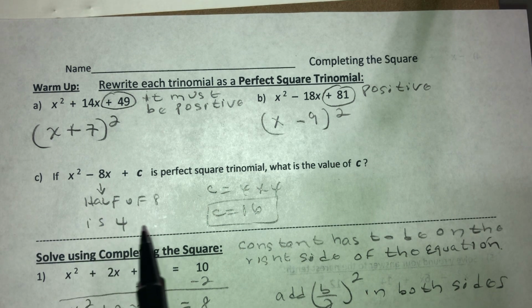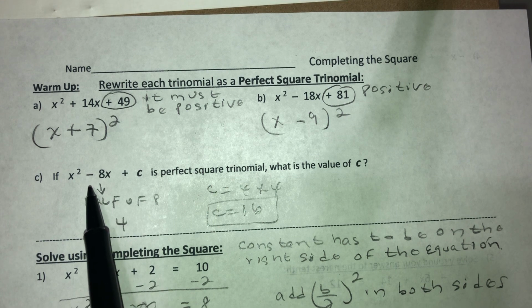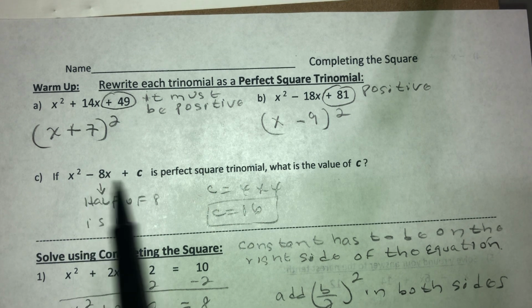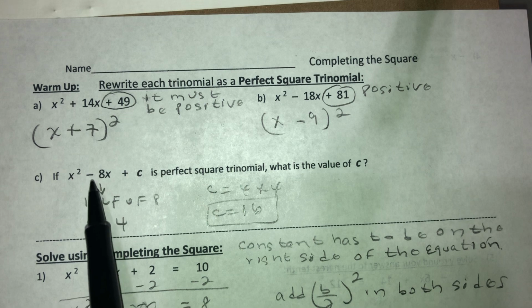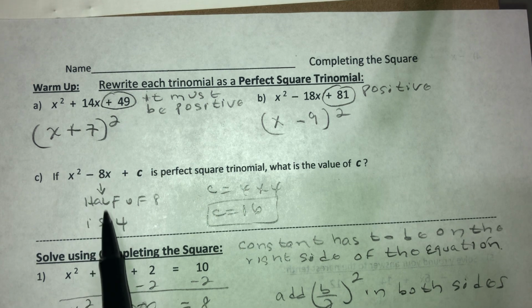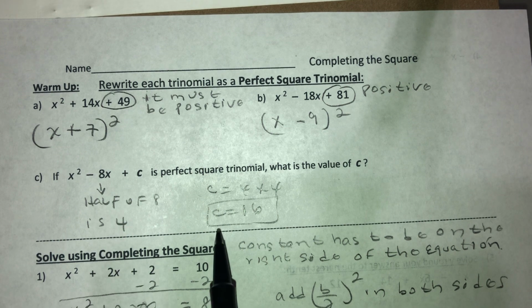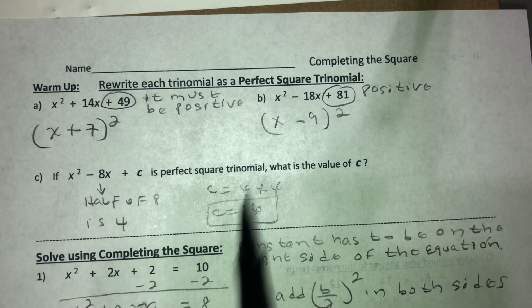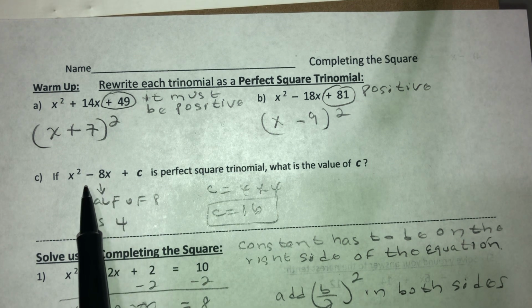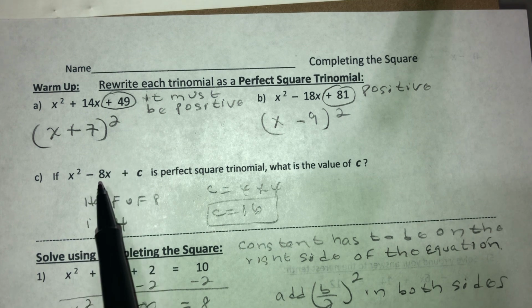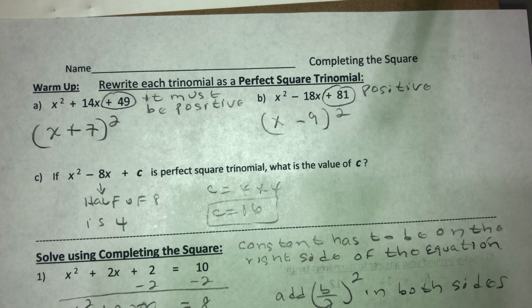Now, in question number C, they're asking you for the value of C. Remember, it's always a combination between B and C. So if half of 8 is 4, that means that 4 times 4 should be 16. That's what the value of C is, 16. So remember, divide B by 2, and if you multiply that, that will give you the value of C.